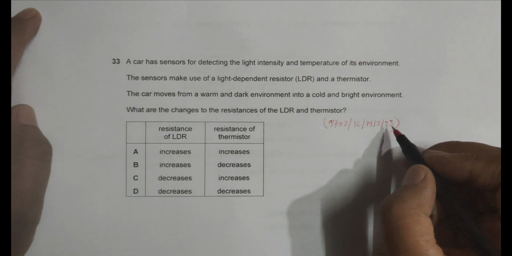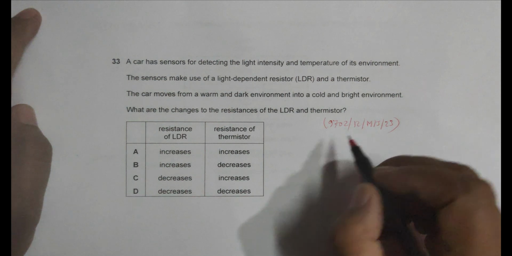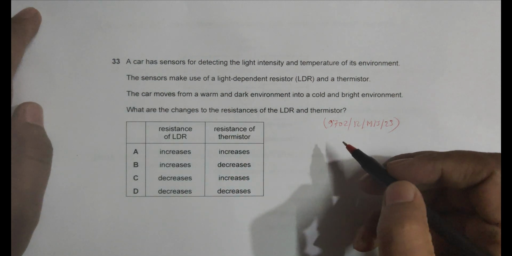So, this is paper 2-3, May June session, paper 1-2, and the question number is 33. Of course, it is 9702 physics.